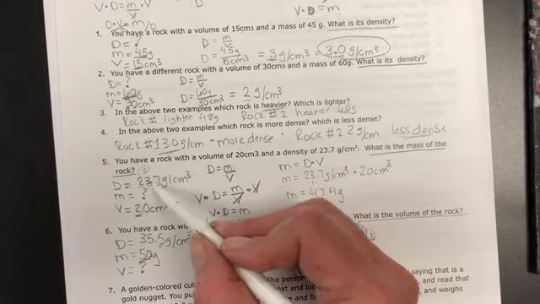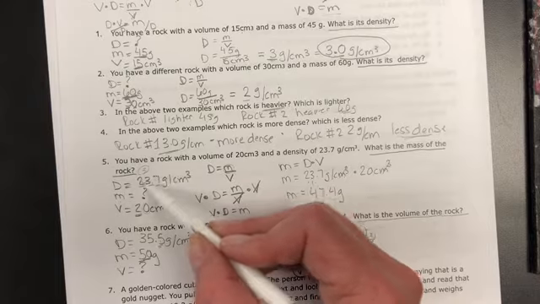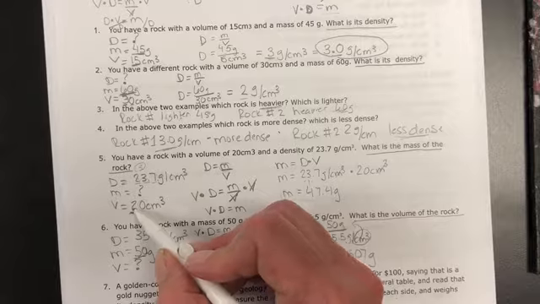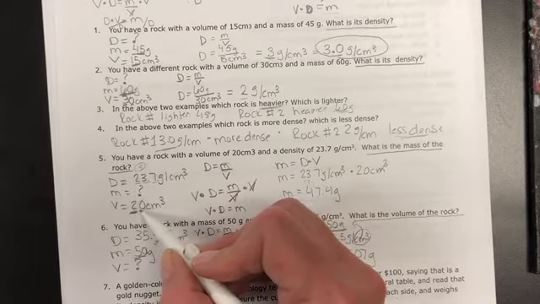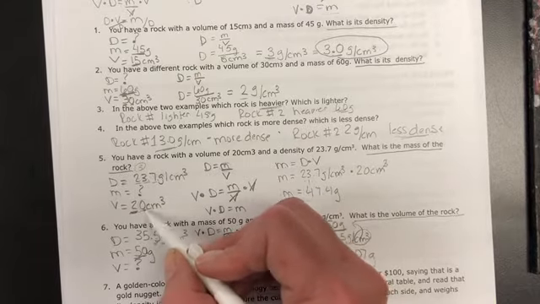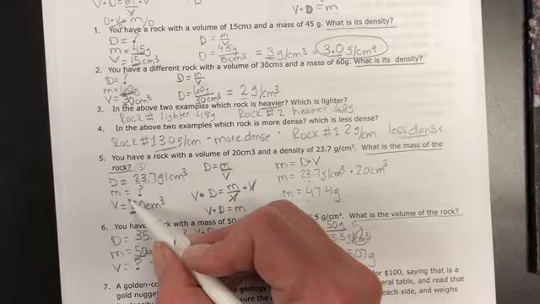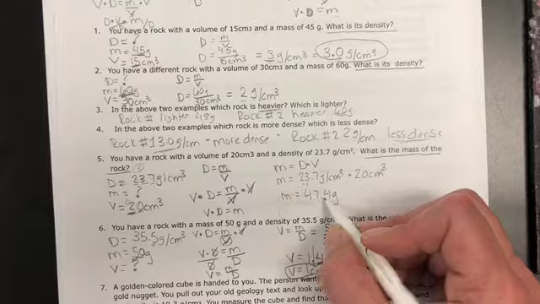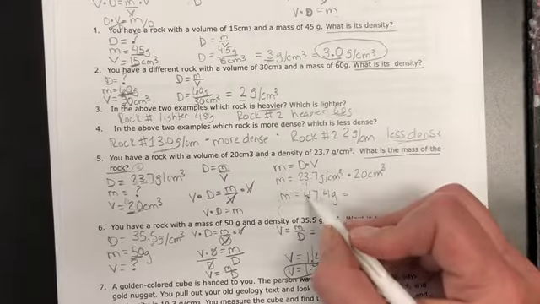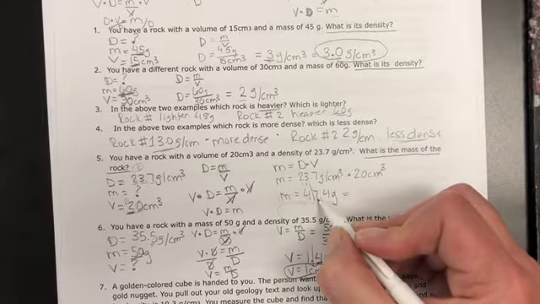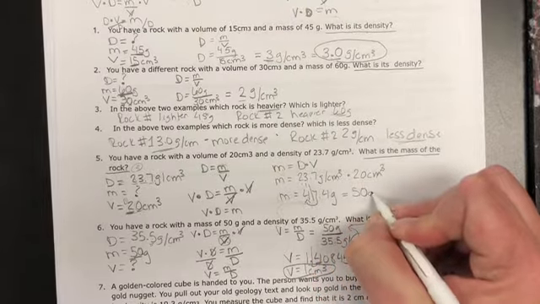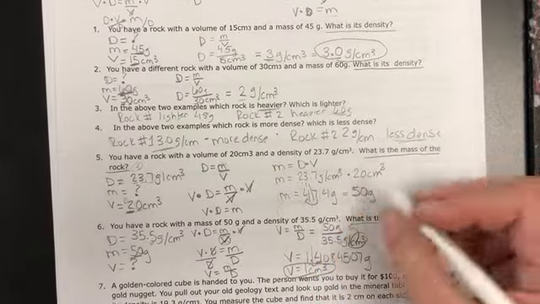Now I have to look at my significant figures. I have 1, 2, 3 significant figures here. They're all non-zeros. This is significant because it's non-zero. This 0, I have no decimal place after it, so this 0 is not significant. So I have one significant figure here. So this needs to have one significant figure. And so that would be this first one right here. So my 7 rounds my 40 up to 50 grams. Okay, and that is my mass.